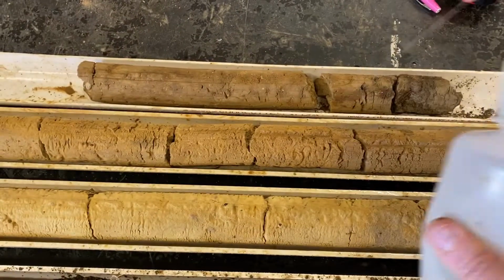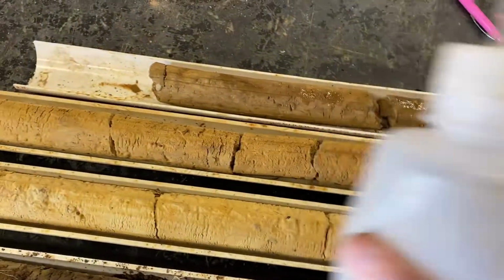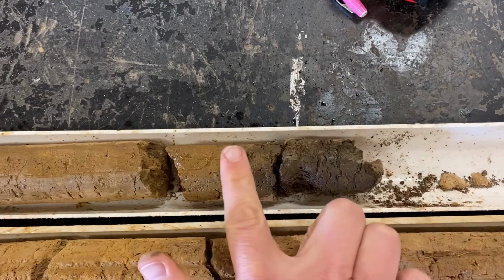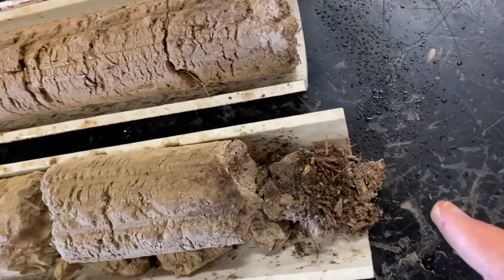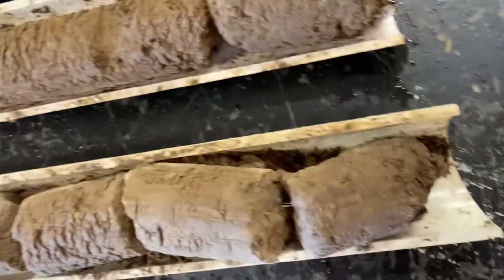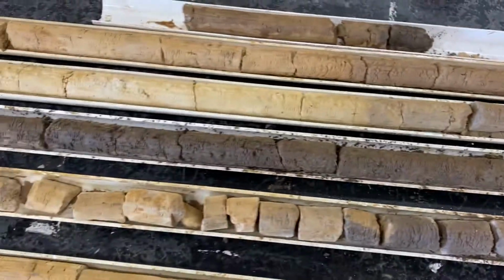So we'll go ahead and look at this one. It's shorter, but we can still see that natural break from A horizon to the B horizon right here. And as far as organic matter, that's just this little bit of stuff at the top that was adding.